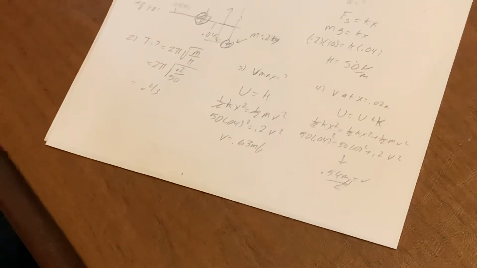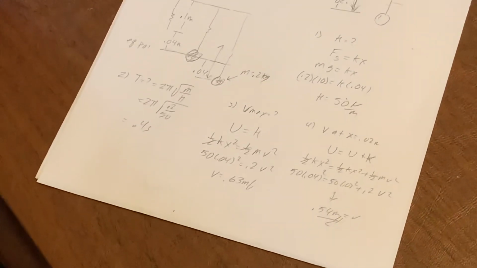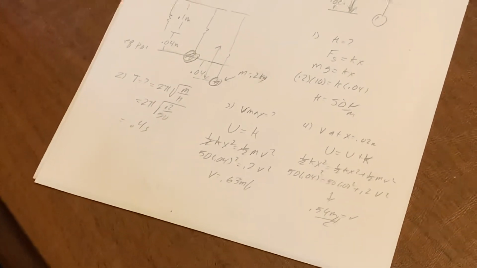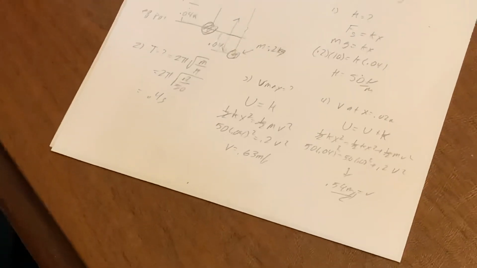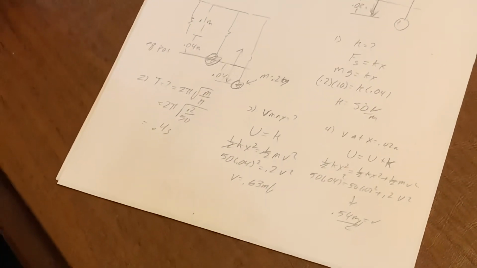All right, so here's a good example of a mass spring system vertically. I'm going to send you a couple of problems in the textbook for you to do, and then we'll do some more stuff tomorrow.